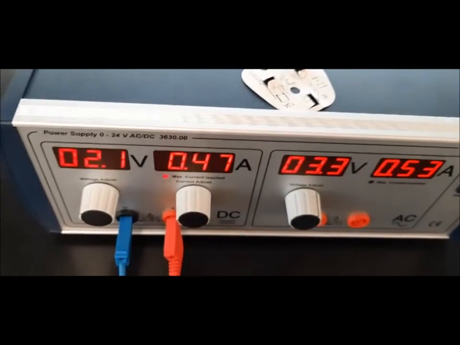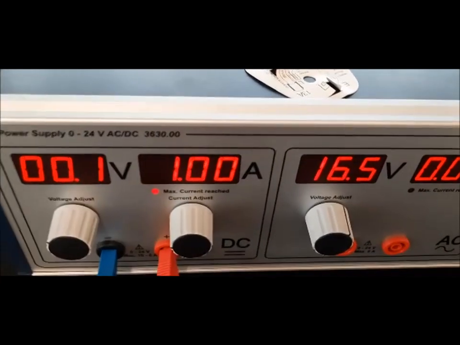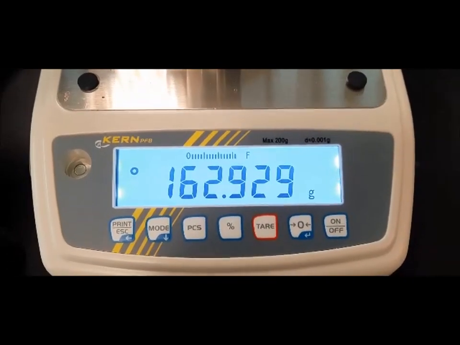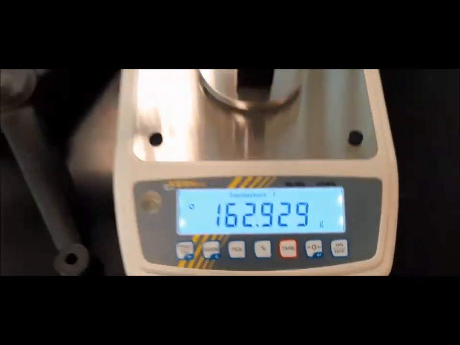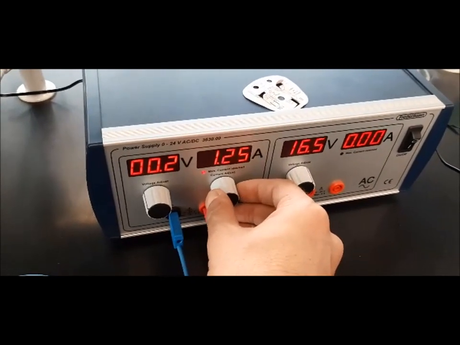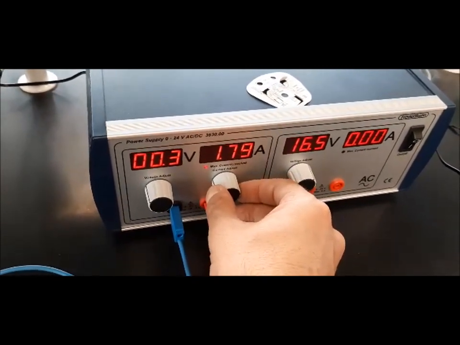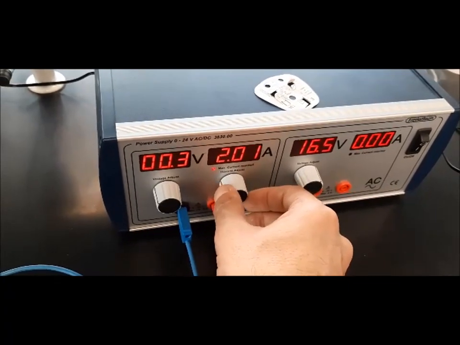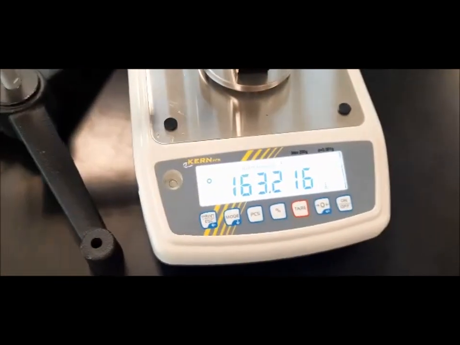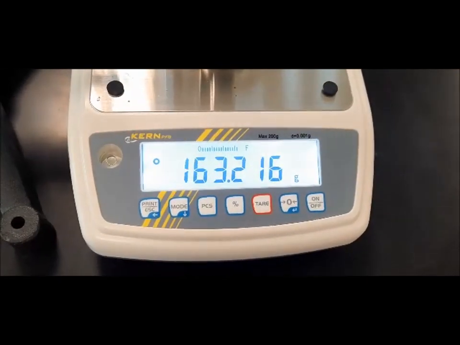Then we use 5 different currents. This is in part 1. I will turn on the power supply. Now, as you can see, the current is 1 ampere. The reading of the balance becomes 162.929. Now, when I increase the current to 2 amperes, the reading of the balance becomes 163.216.